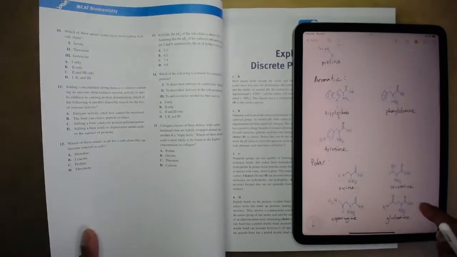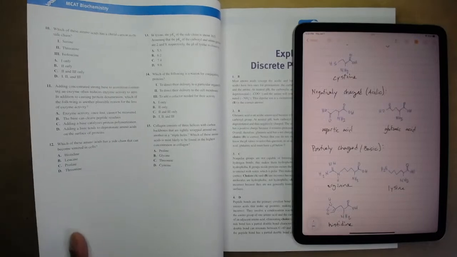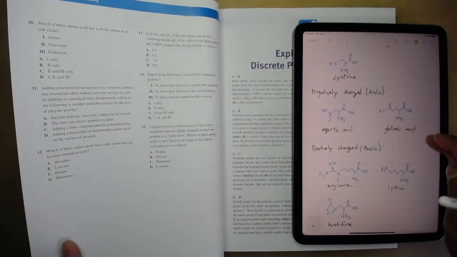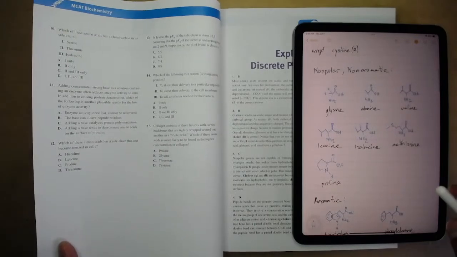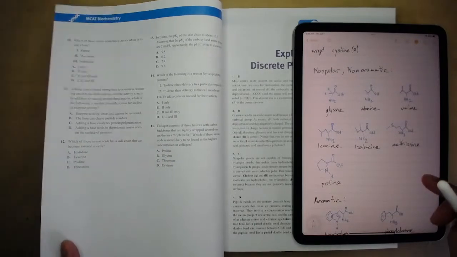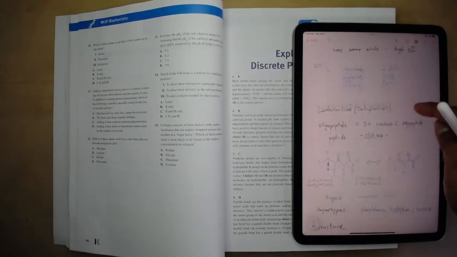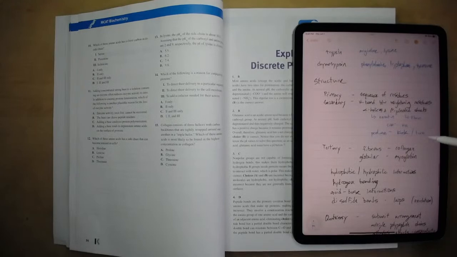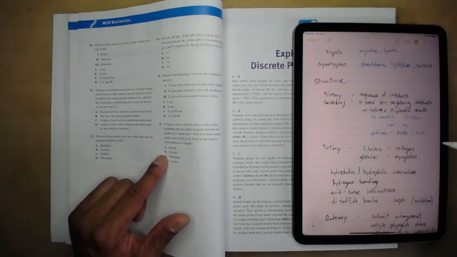We learned that proline is only present in the beginning, so I think it's not going to be proline. Let's go back to where this helix part is. Proline makes a kink, so we're going to exclude proline. Glycine, threonine, cysteine.